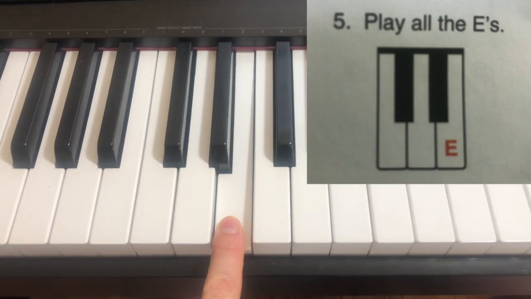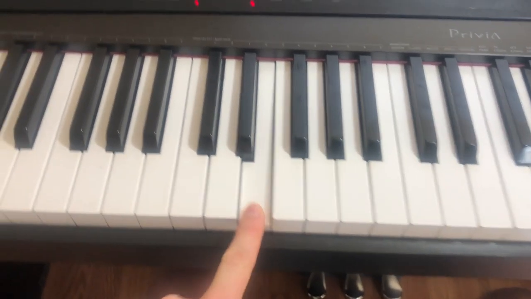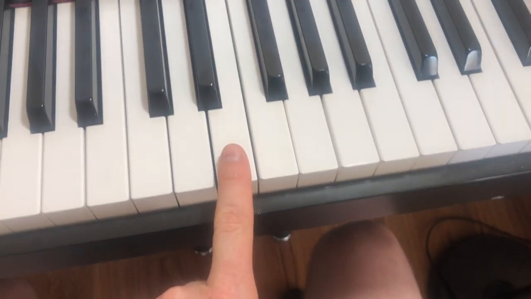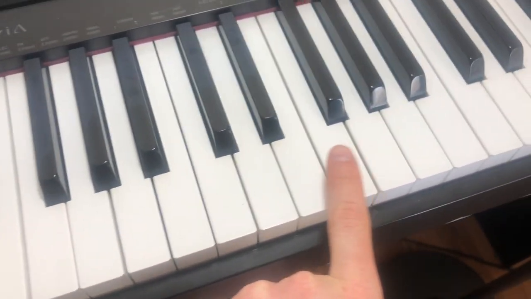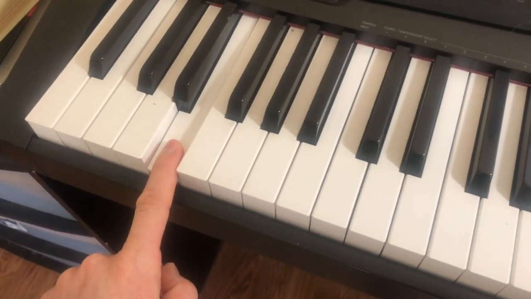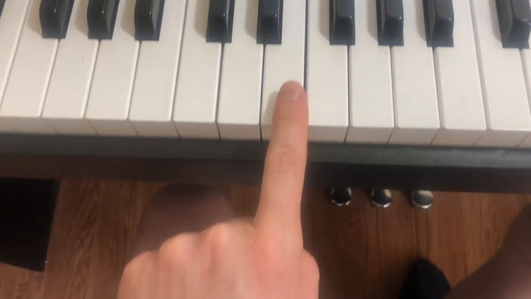So here's our E. See if you can find a different E. And a different E. But one more E. That one's really low. Good job. Let's go back to the middle E here.